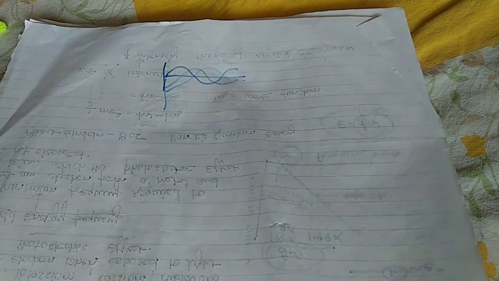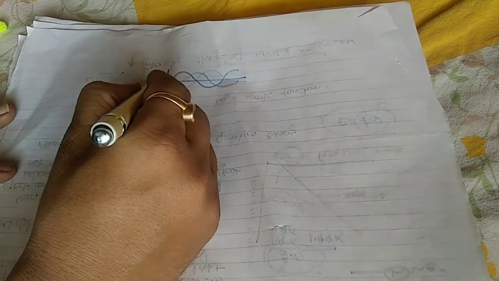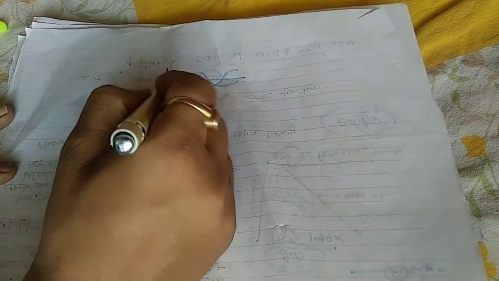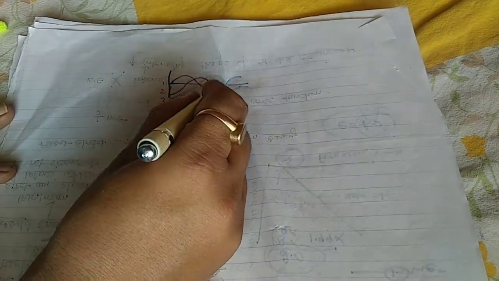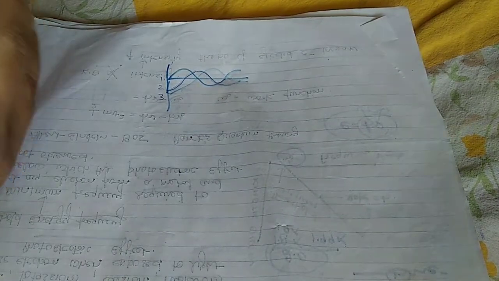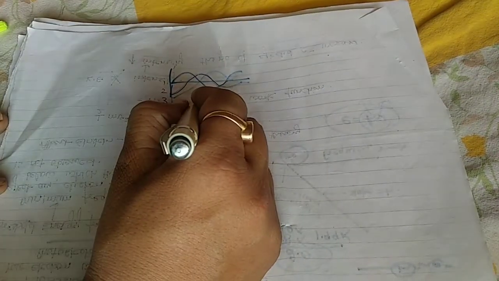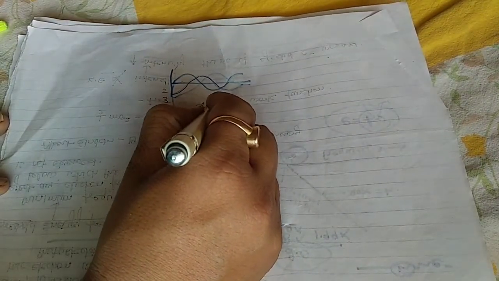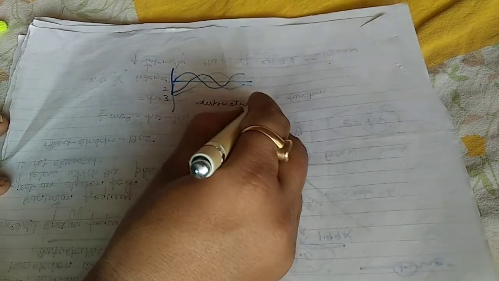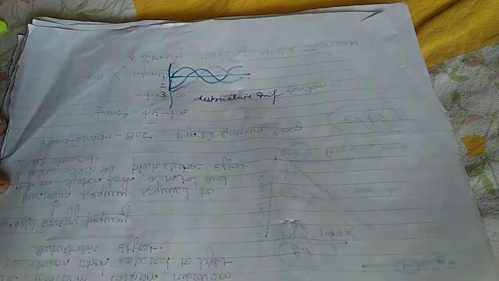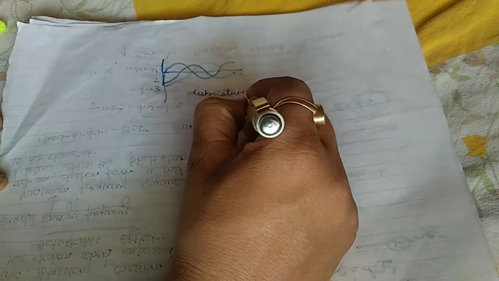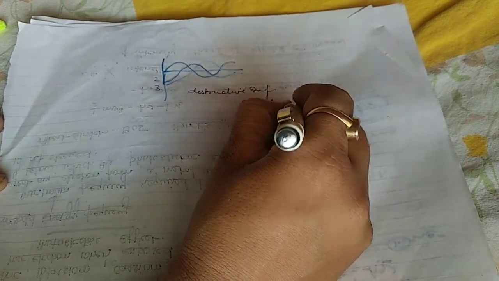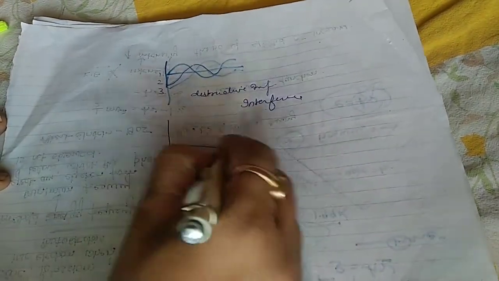As you can see, there are three sound waves, 1, 2 and 3. They are interfering with each other and cutting out each other. So that is considered as noise. This is known as destructive interference. And the second is constructive interference.